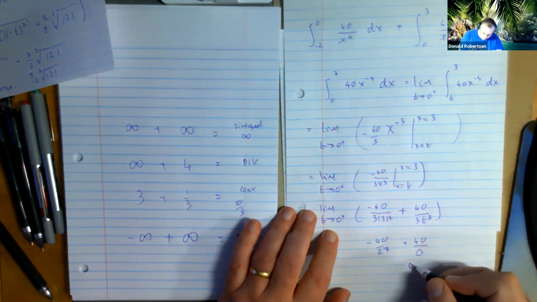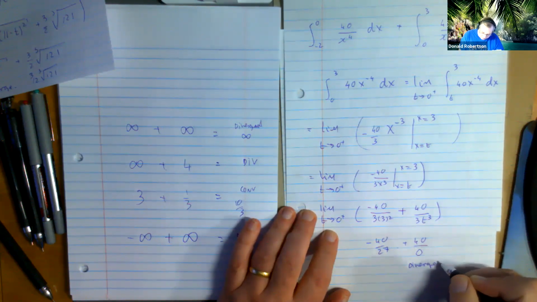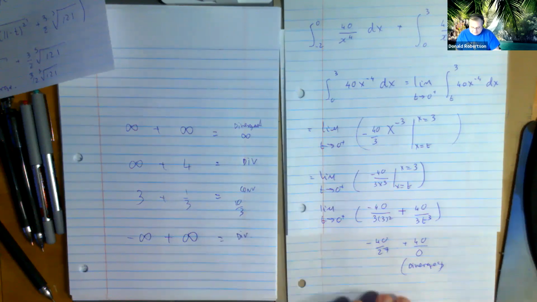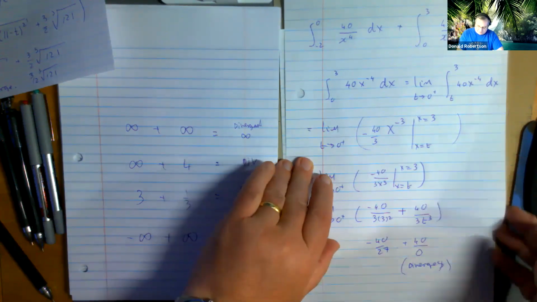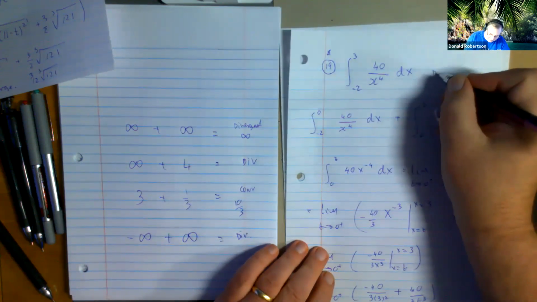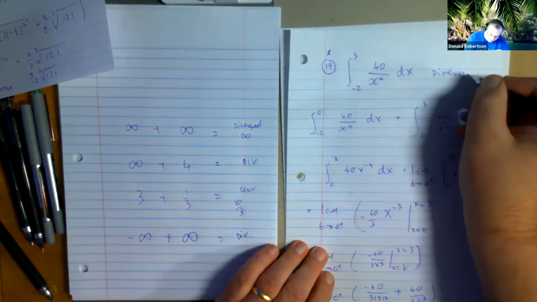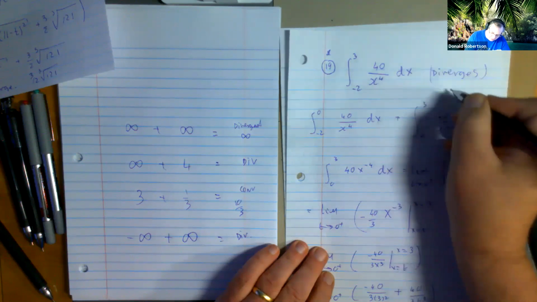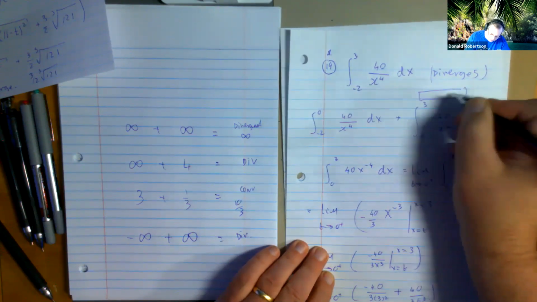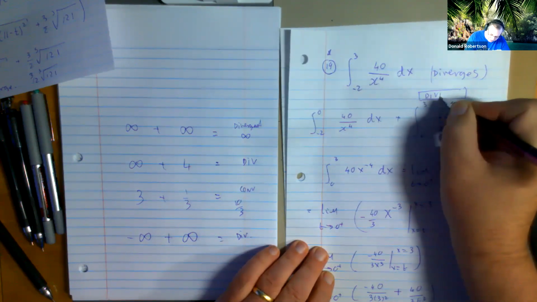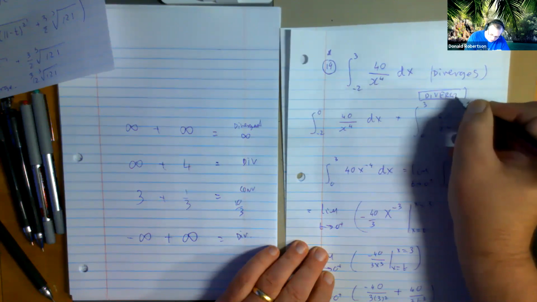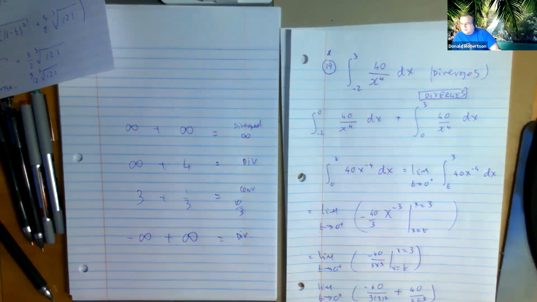So doesn't that mean this diverges? And if one bit's broke, the whole thing's broke. So that means that this question is now finished as diverges. So in your homework, there's a box and you type in diverges and you move on.